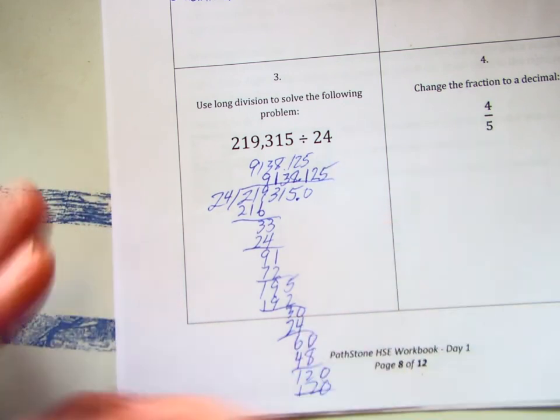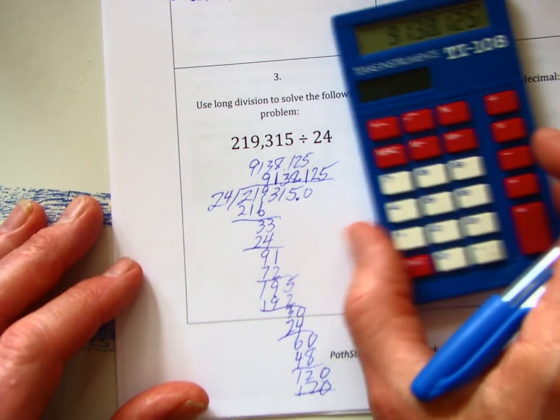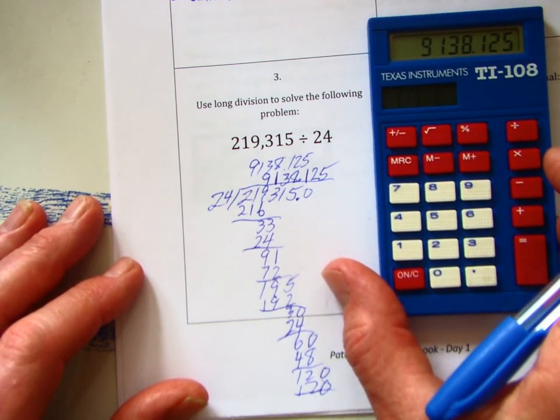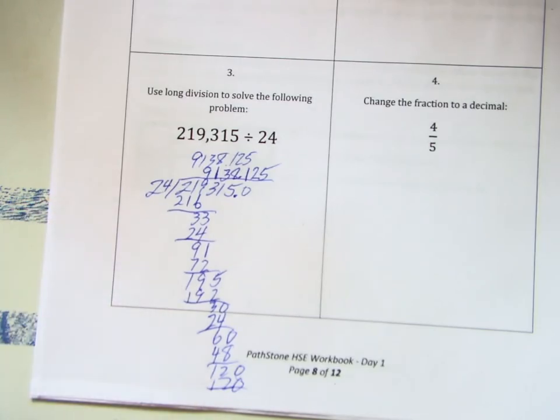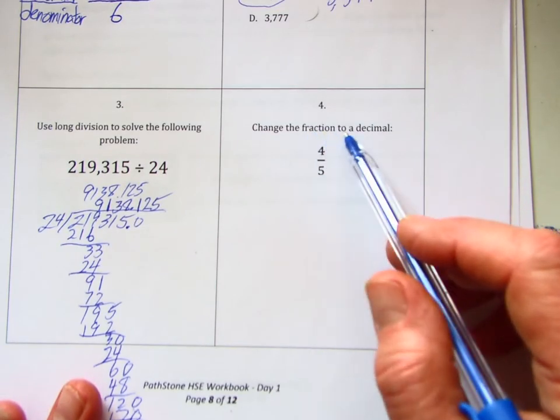You're allowed to use your calculator, but I'm using an old calculator. You're going to be using the one on a computer. Make sure you know how to use it and use it well, because if you make mistakes using your calculator, your answer is going to be wrong. Change the fraction to a decimal.